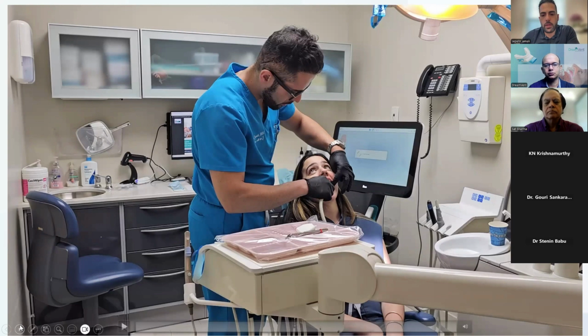Here we also have a video of the scanning. It's a little bit boring at the beginning. I'm just using my iTero Lumina scanner to scan. There are a few factors to take into account for proper scanning.